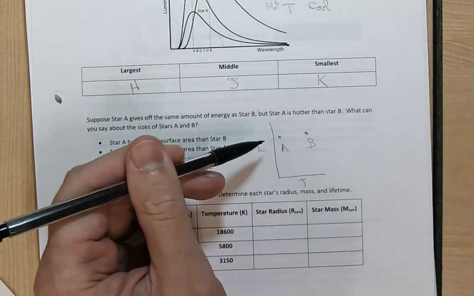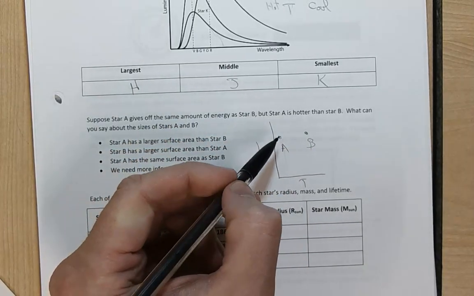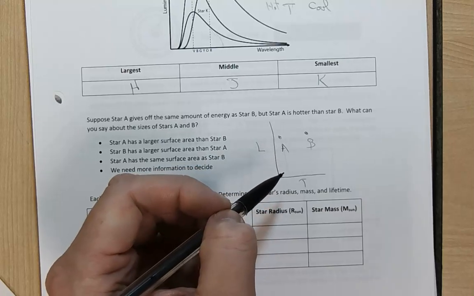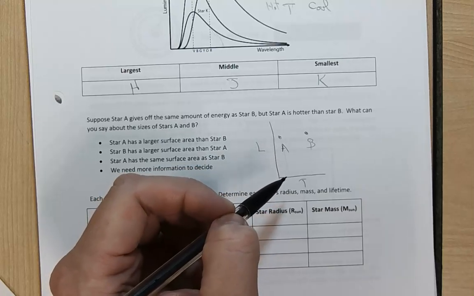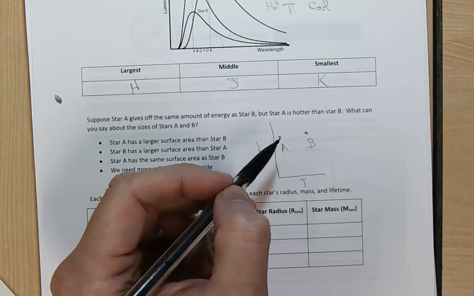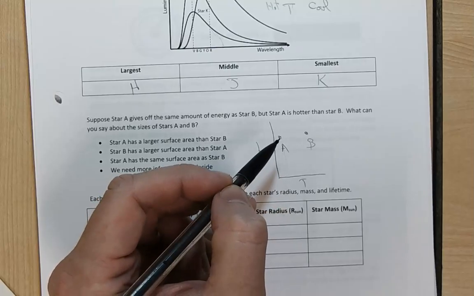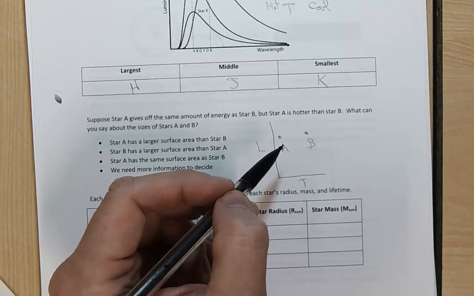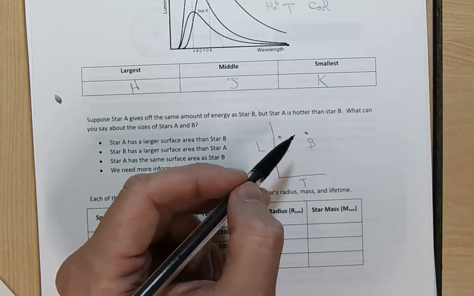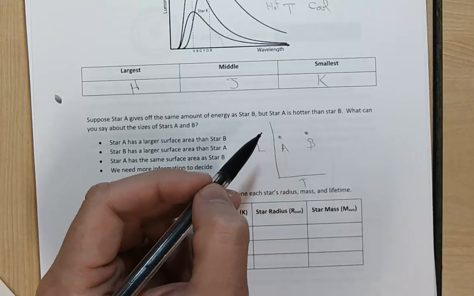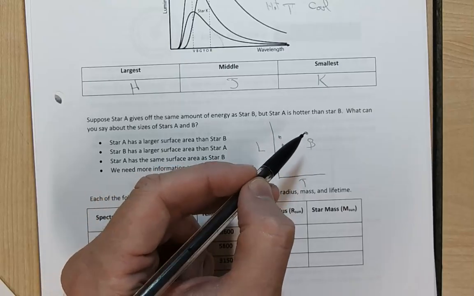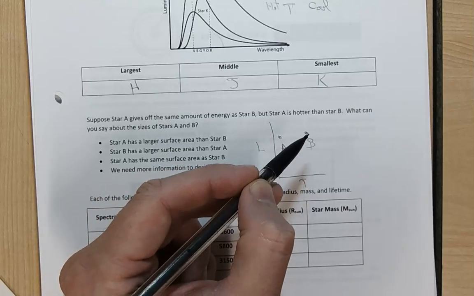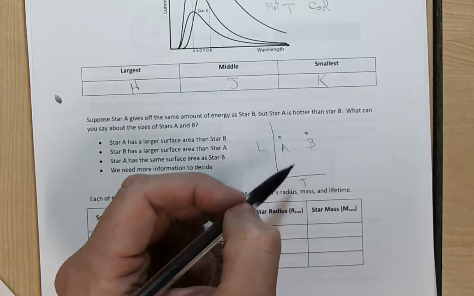Because if these two stars are the same luminosity, remember, luminosity can come from temperature and or size. Is star A getting its luminosity from temperature or size? Well, we know it's hot, so it's probably getting its luminosity from it being hotter. How can star B be just as bright even though it's cooler? Well, then it must be larger to make up for it.